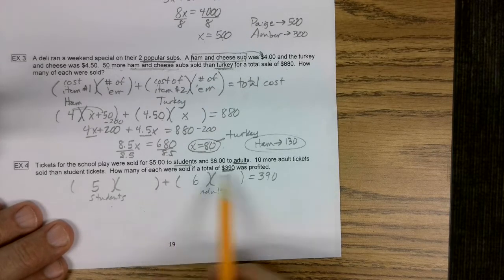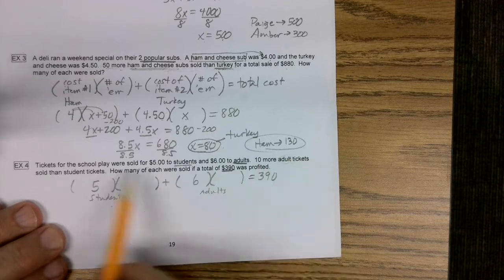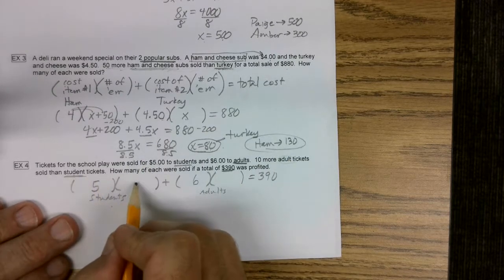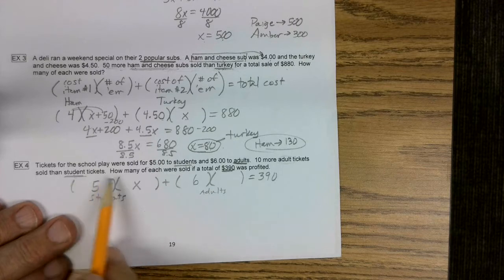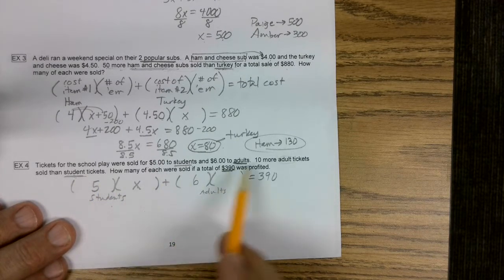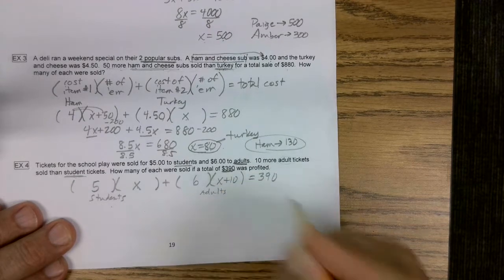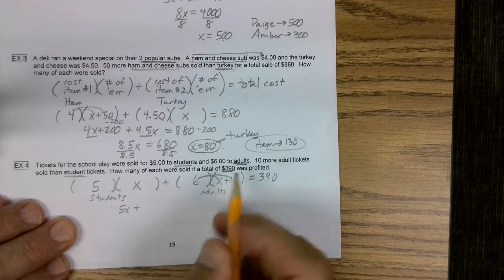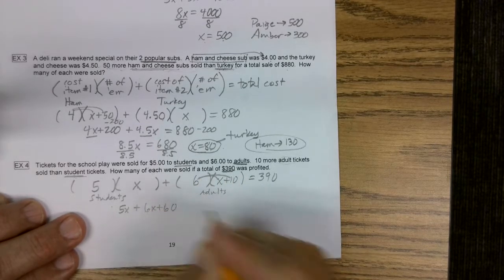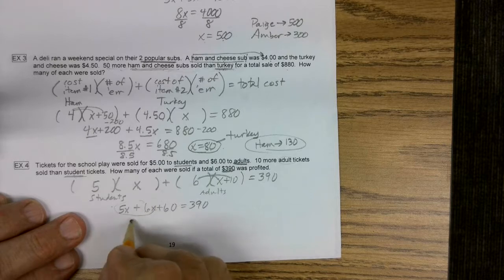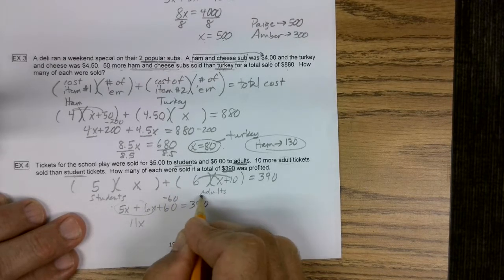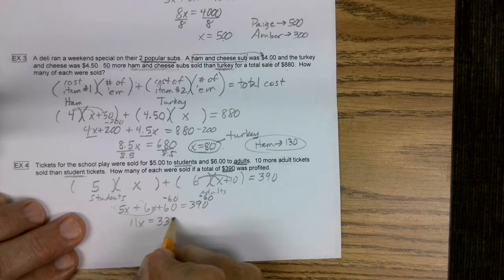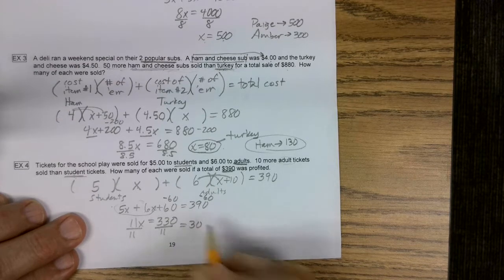Now's where the algebra comes. It says 10 more, look at adult tickets. What's second? Student tickets. That's telling me, so that we're all on the same page, just let the number of student tickets be X. And there's 10 more adult tickets, so I'm going to go ahead and add 10. Just do the math here. That's just 5x plus, got to distribute, 6x plus 60 equals 390. Now I'm going to do this in one step. I'm going to add these together, 11x. I'm going to subtract 60 from both sides, and I get 330. Now I'm going to divide by 11, and I can see this comes out to 30.